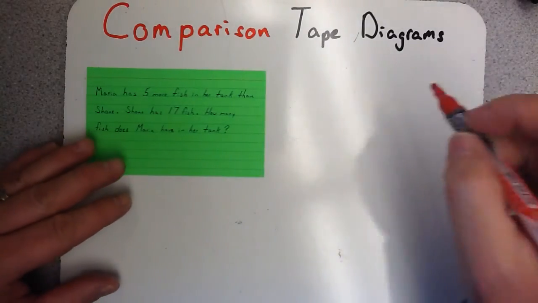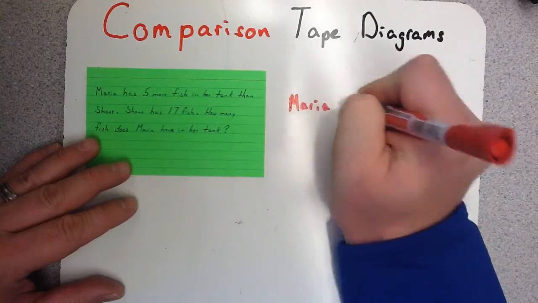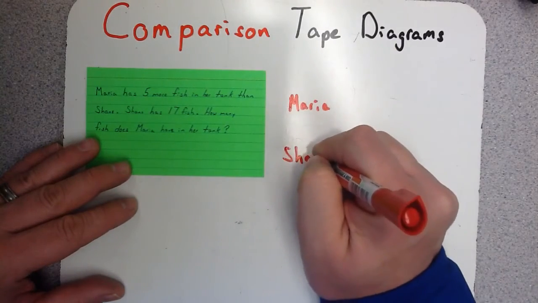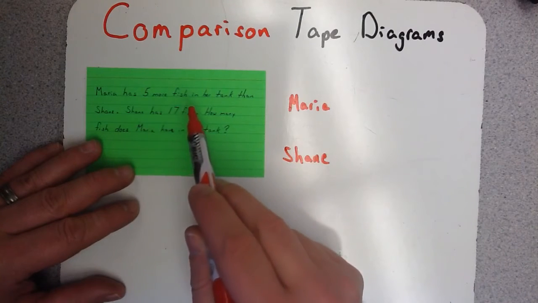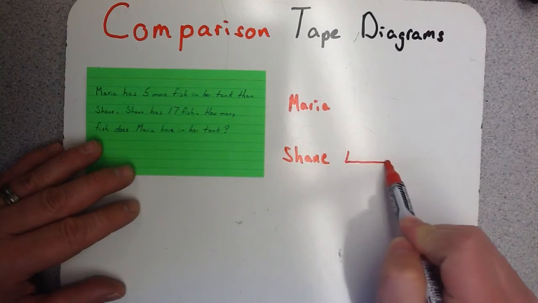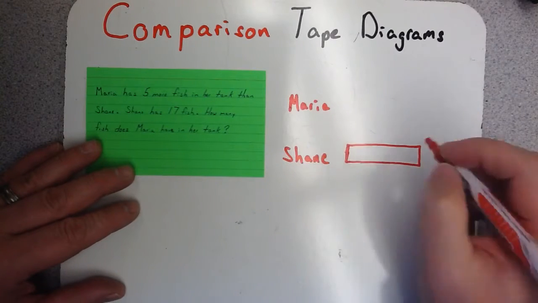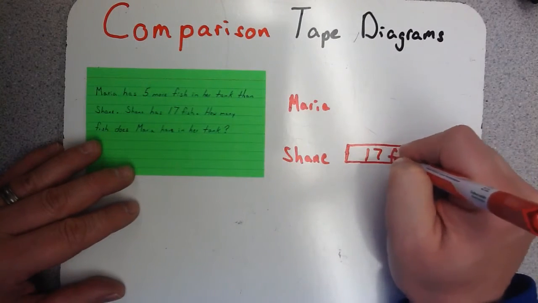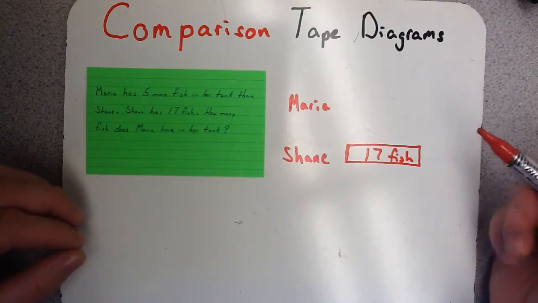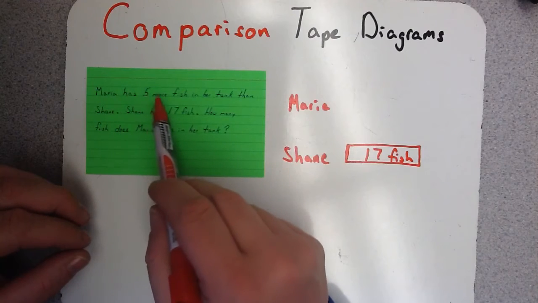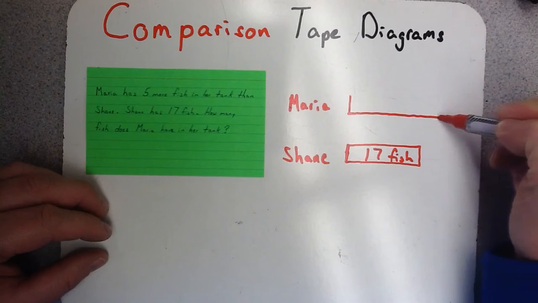Now, I know, here's Maria, and here is Shane. Okay, now I know the length of Shane's tape. Shane has 17 fish. So we're going to draw that there. So it's 17 fish. Okay, so now let's look at Maria. What do we know about Maria? Maria has 5 more fish in her tank than Shane. So we know her tape is longer.